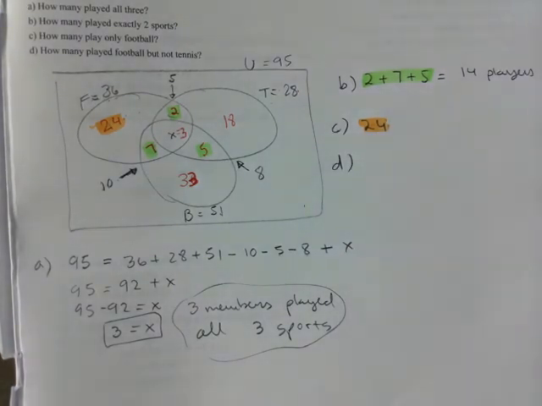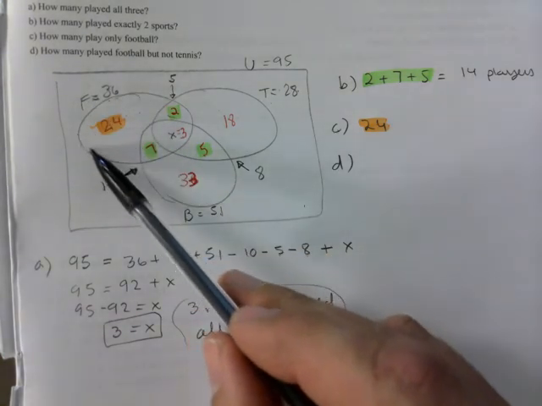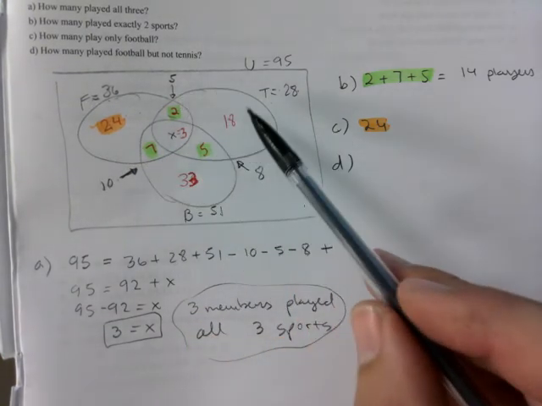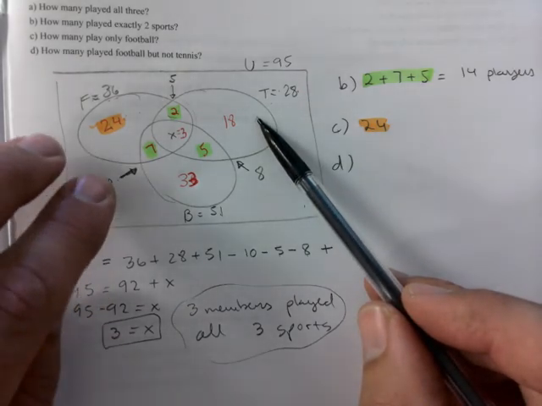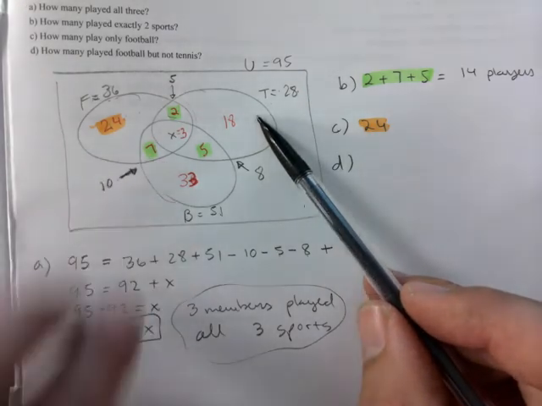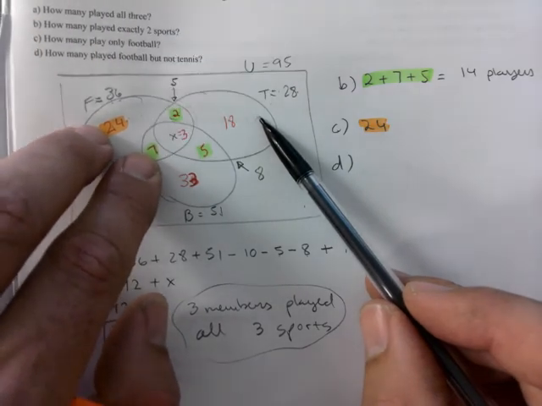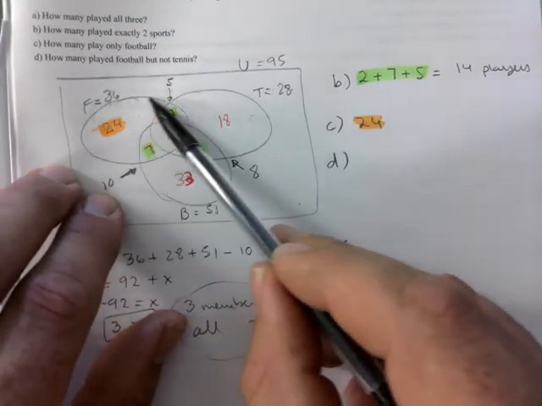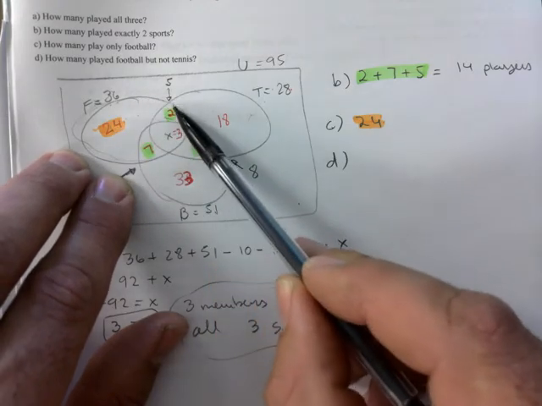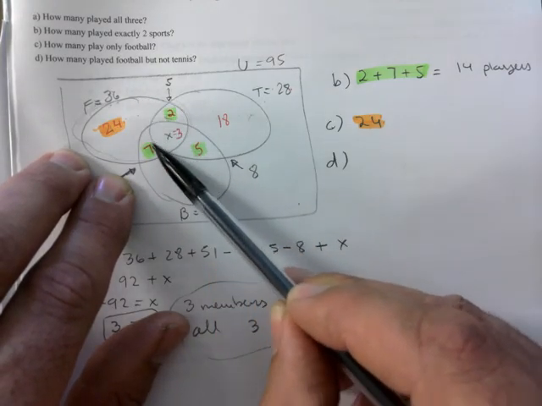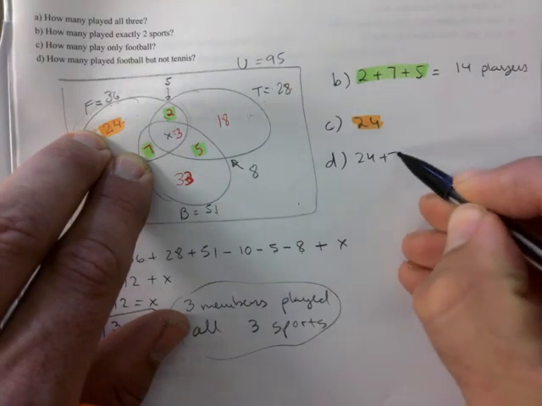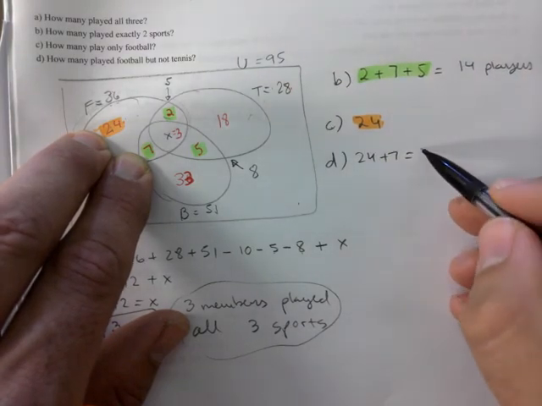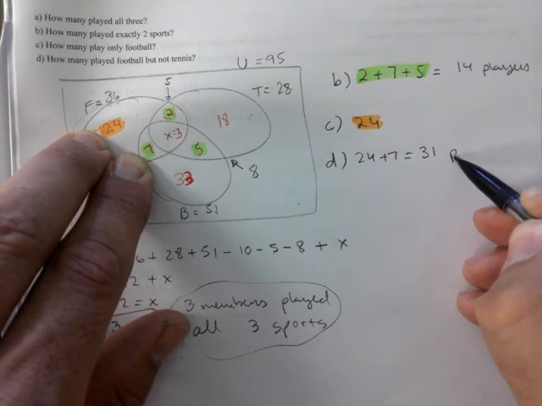D. How many played football but not tennis? Football but not tennis. Okay. So there you have to be careful. You would go 24 and 7. Because you want football here, but you do not want to include the people that also play tennis. So it's just 24 and 7. It's 31 players.